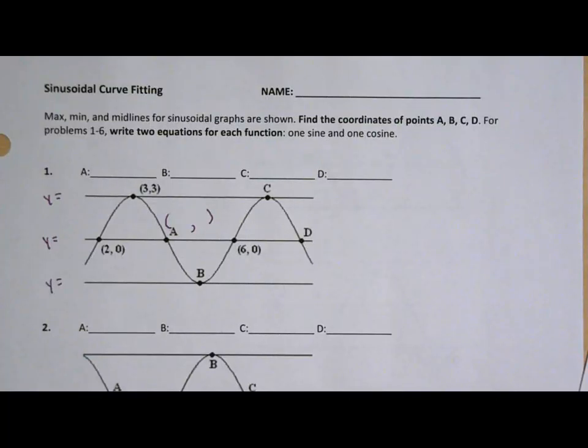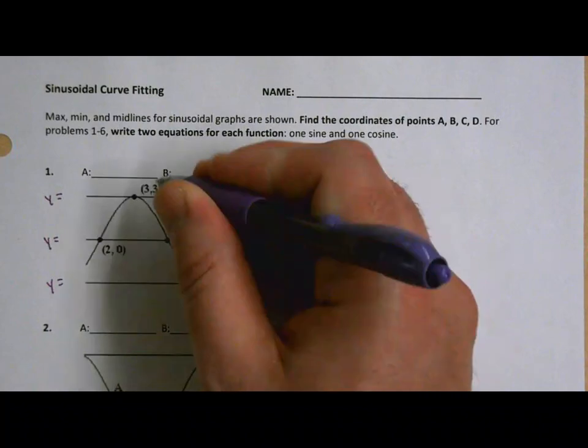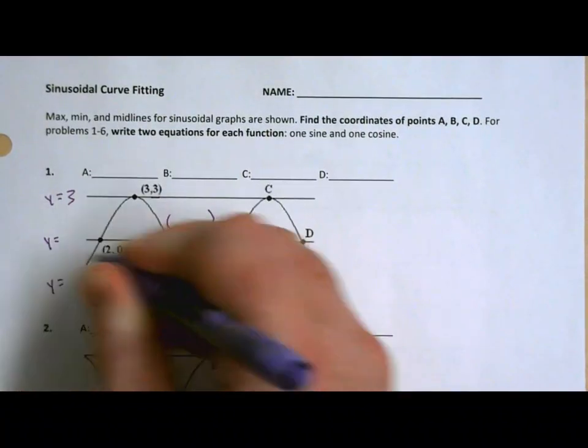So let's talk about number one, and then I also want to do the part where we're writing equations for it. Has anybody started doing the equations for these? All right, so let's start off here. I find it helpful to label these horizontal lines by looking at the y-coordinates. I know that this one's at 3, this one's at 0.